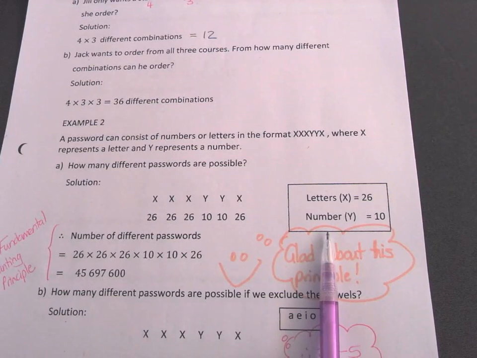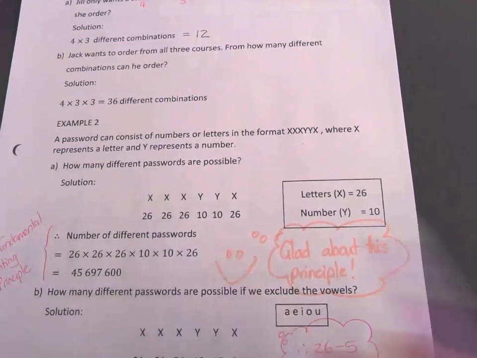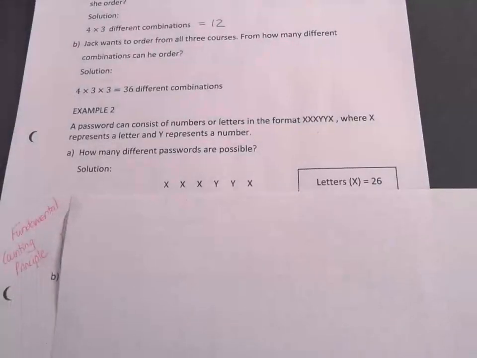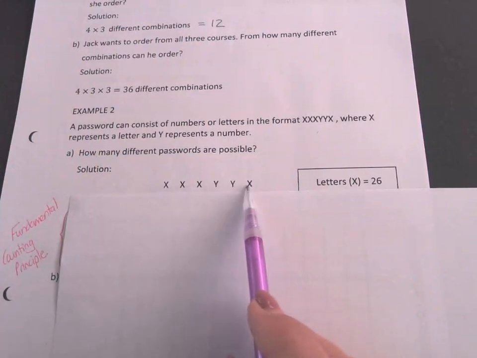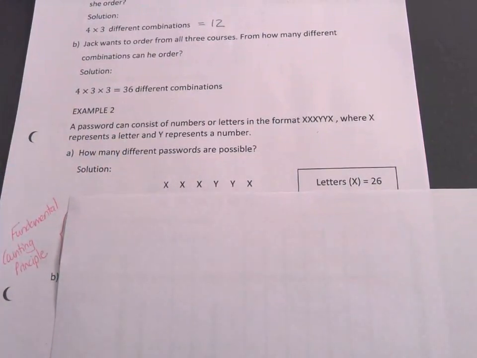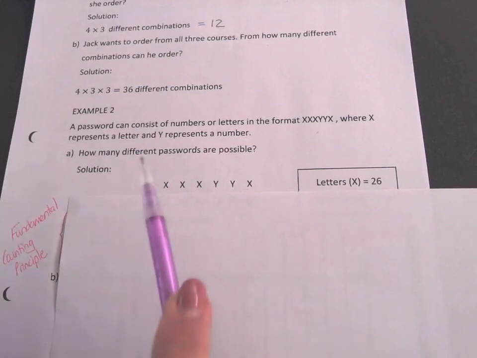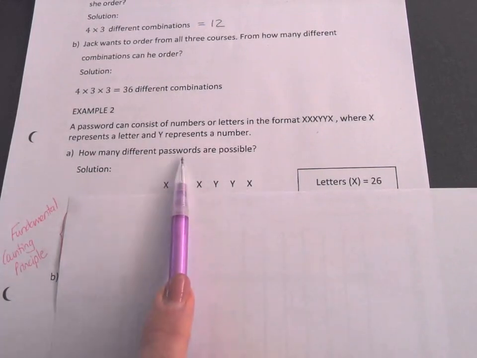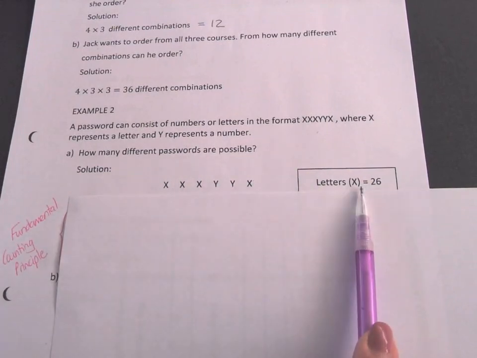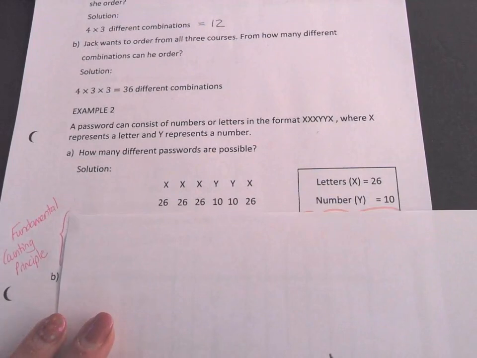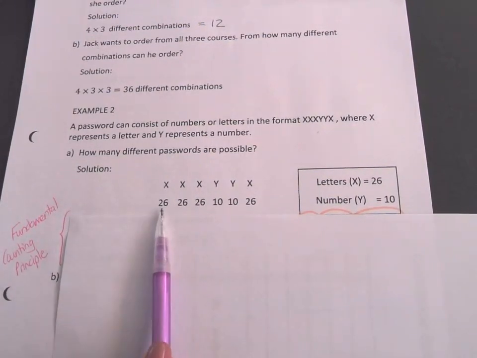It's 10 numbers. Alright. So if we write the formula of the password, now we have to substitute how many of them we can choose. How many different passwords can you make in this format if you have 26 letters and 10 numbers? In the first letter position, you can choose from 26.